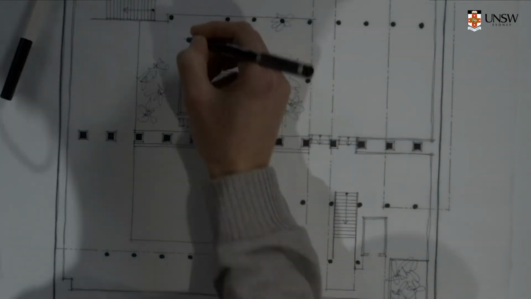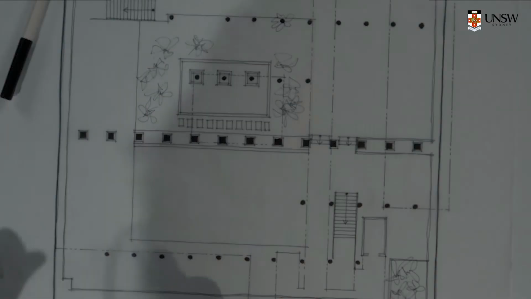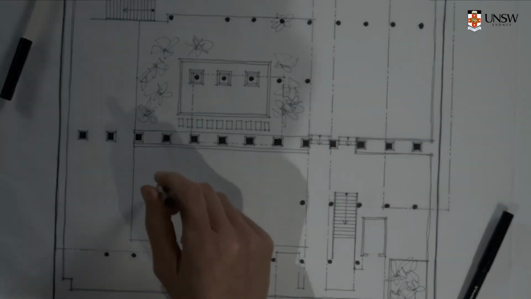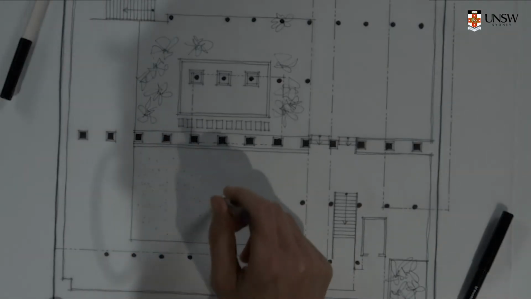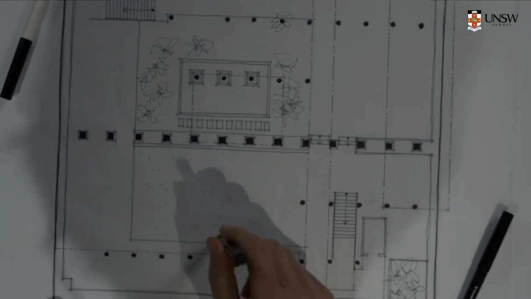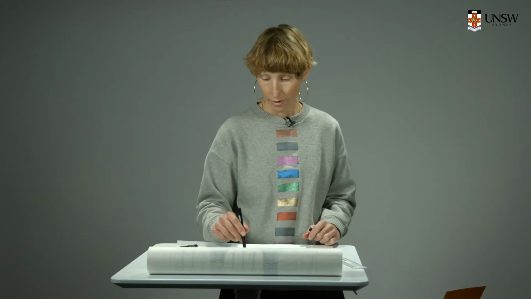And they can be as fun and scribbly as you like. Also something like the grass. So already you can see that by adding this additional layer, you're creating a graphic story.